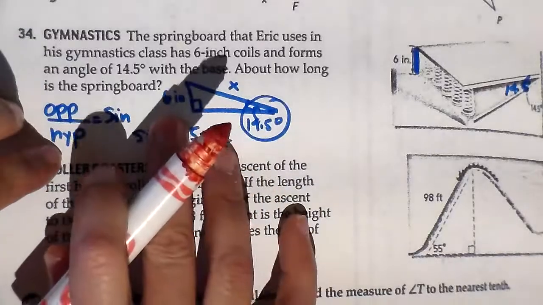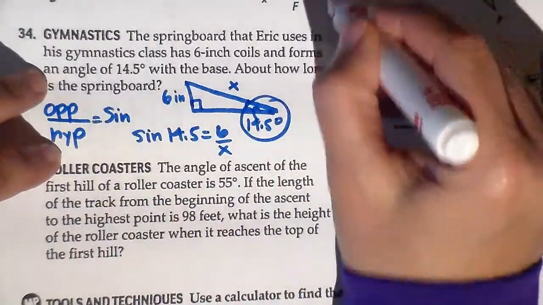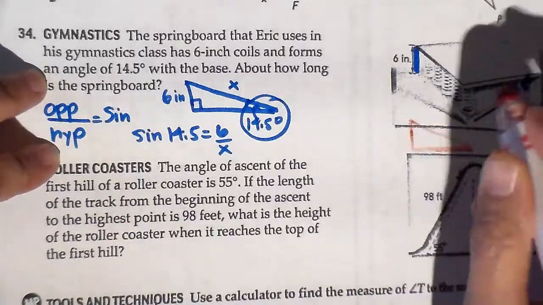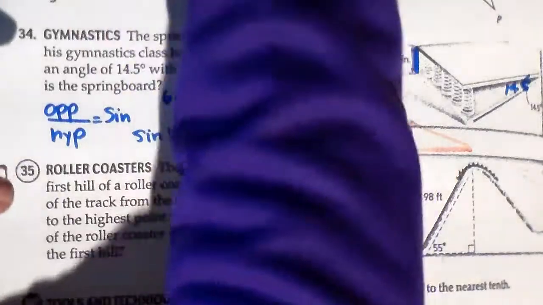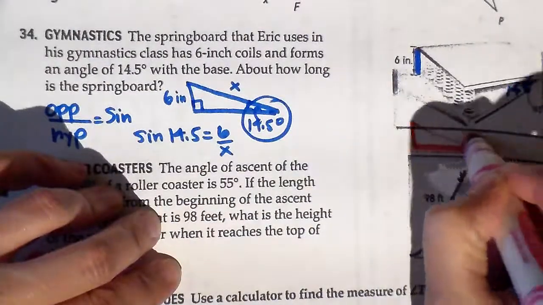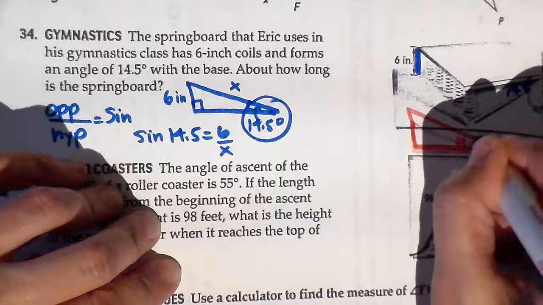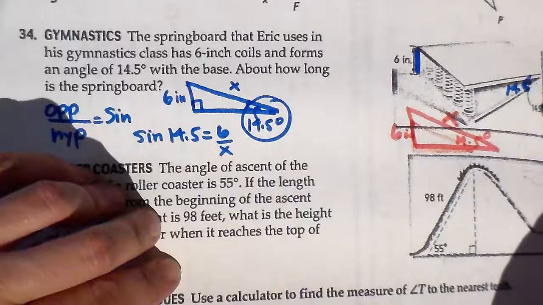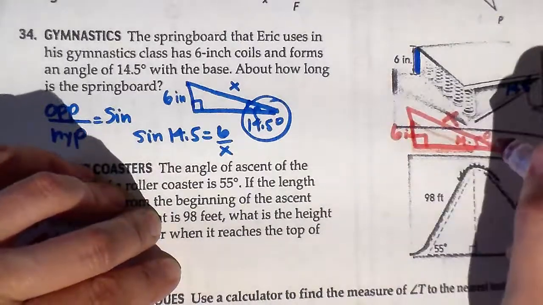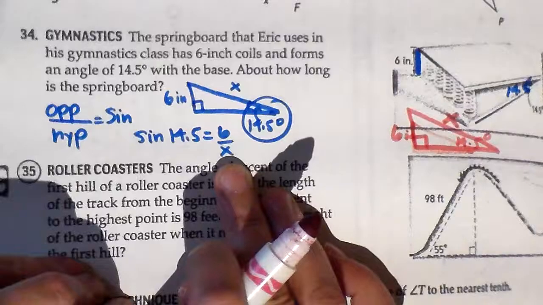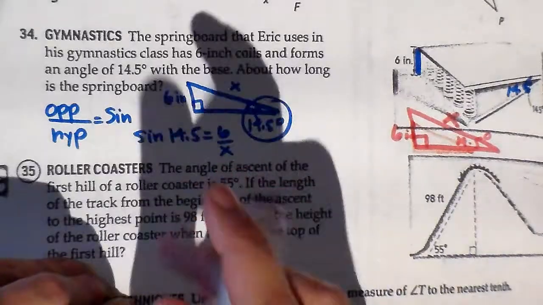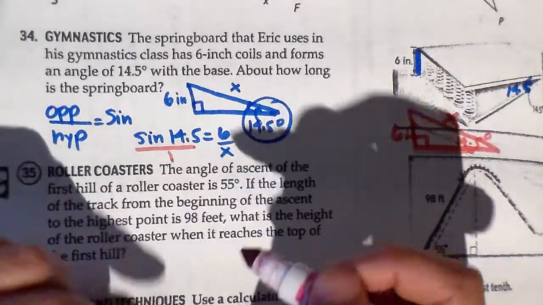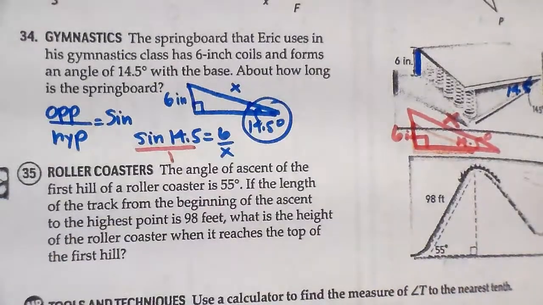Again, what did I do? I'm looking at a springboard. If I look at this guy from the side, this is what it looks like. If I look at this guy from the side, I have a 14.5 degree angle right there. I have 6 inches right there, and I'm looking for this. And it's a right triangle, so I'm looking at sine. It's just this time I'm not missing the angle or the ratio, I'm missing one of the sides. Sine 14.5 is just like any number. You can enter that in the calculator.